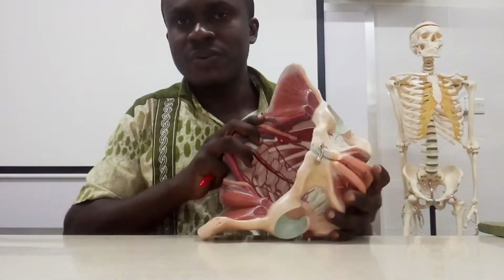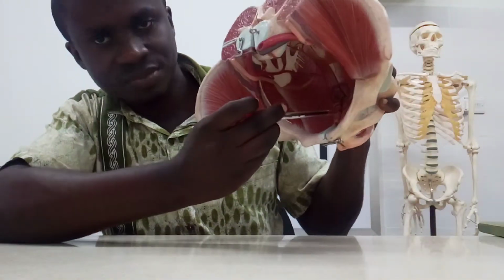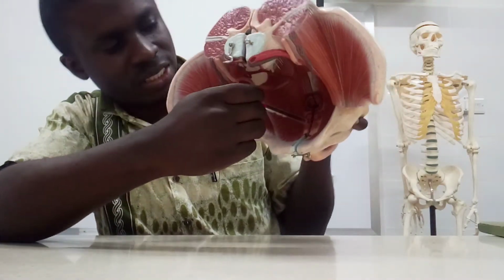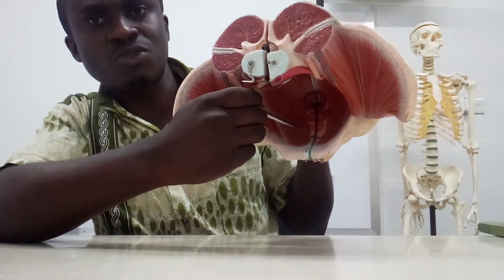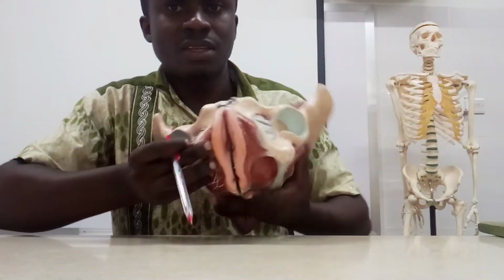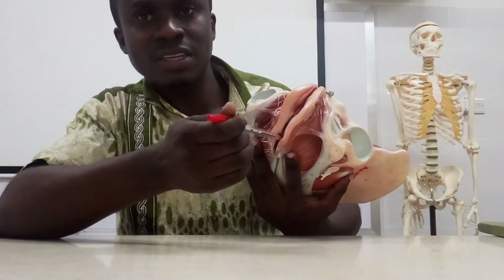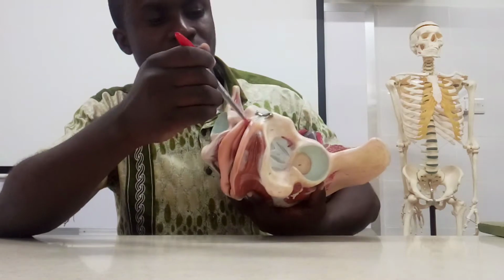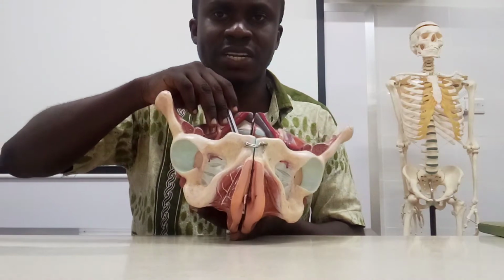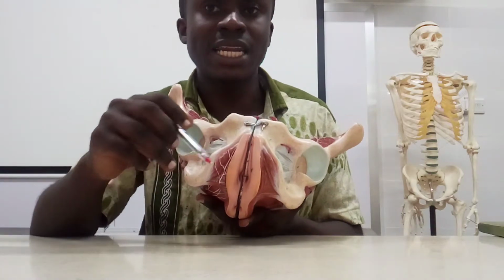Now please look at this. You can see these structures which we've seen already. The rectum is there, piercing through it. We've also seen the vagina as well as the urethra, which you can also see here. So this is the vagina, this is the anal canal, then there will be the urethra, anterior. These are able to pierce from the pelvic region into the perineum. They're able to pierce through the pelvic region and enter the perineum.